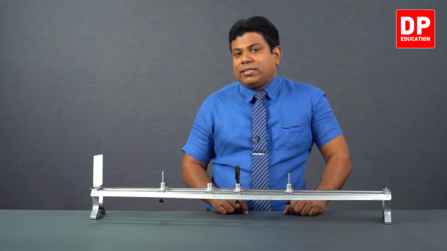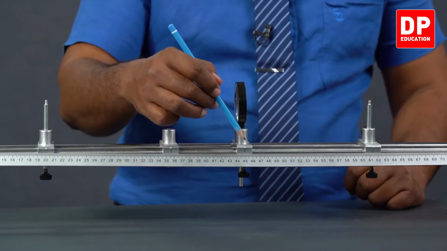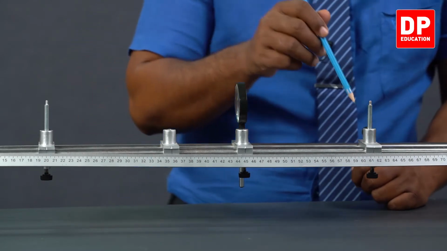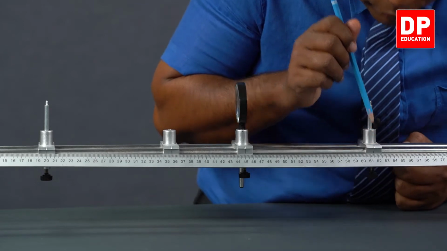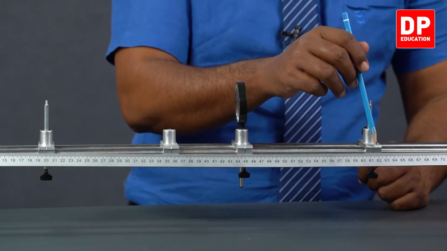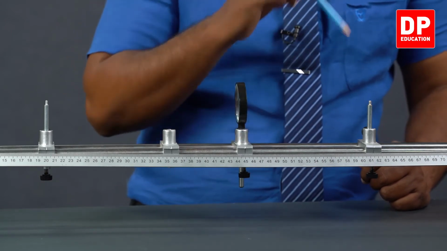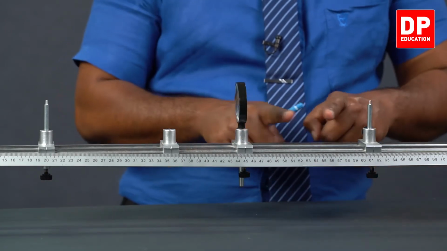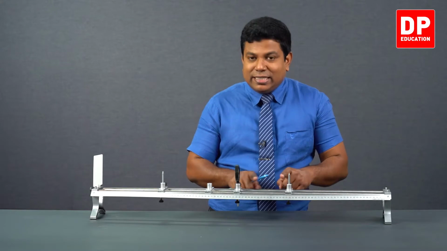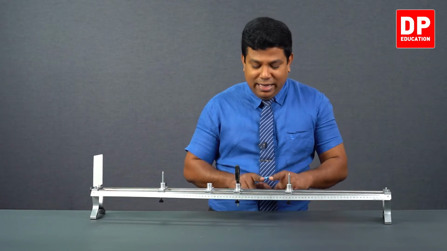Clear? Right. Now let's get the reading. The lens is already fixed at 45 centimeter. I need to get the reading here, then the difference has to be the image distance. You get 61.5 centimeter reading here. Can you see that? 61.5. This is already at 45. The difference between 45 and 61.5 is 16.5 centimeter. This 16.5 centimeter will be the image distance, the distance of the image from the lens.